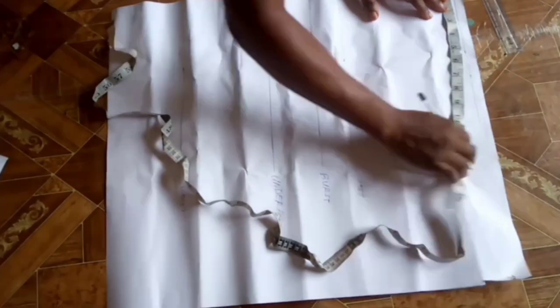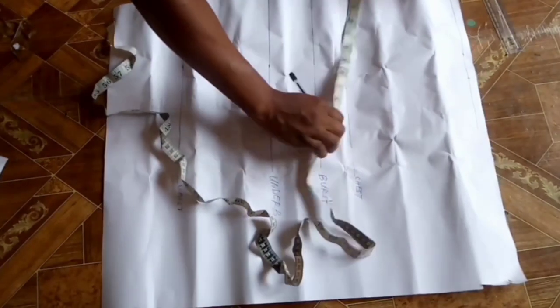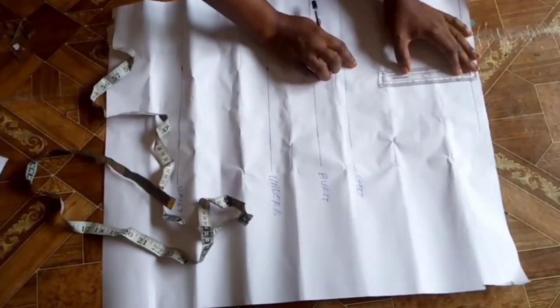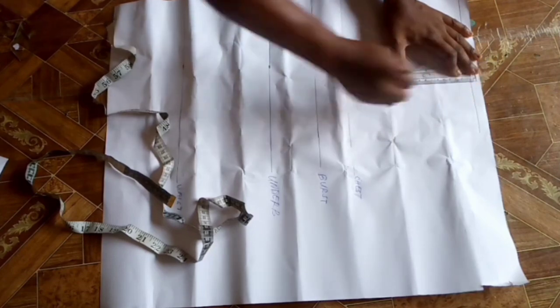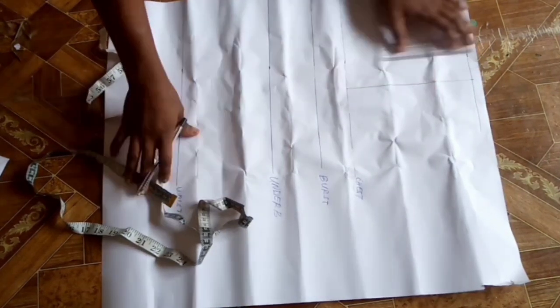So my shoulder is 14 inches. I'll divide it by 2, so that will be 7 inches. I'll go ahead and mark this 7 inches as my chest line as well. Then I'll connect the 2 points together, just like you see me do.